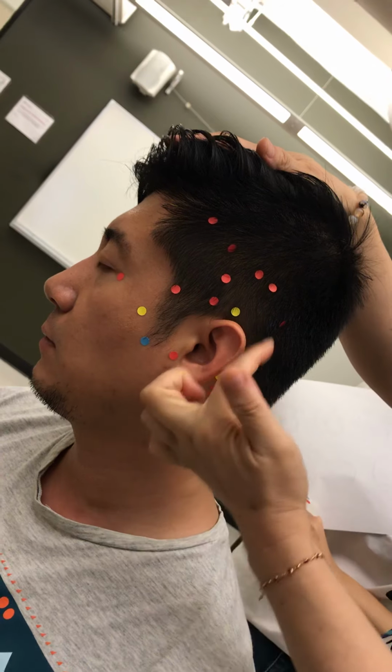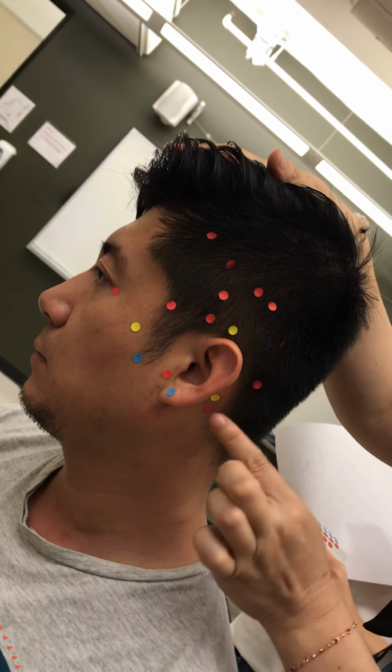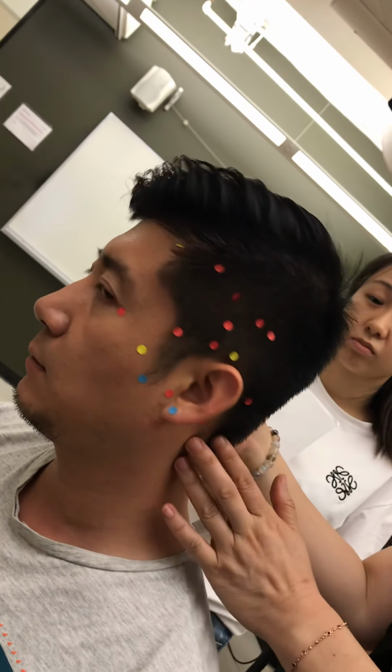So parallel to the auricle, divide by 3. So 9, 10, 11, 12. So this is the second line. Then we go back to the forehead.